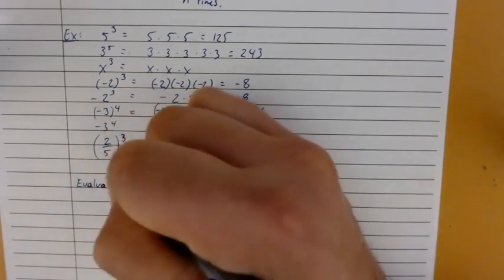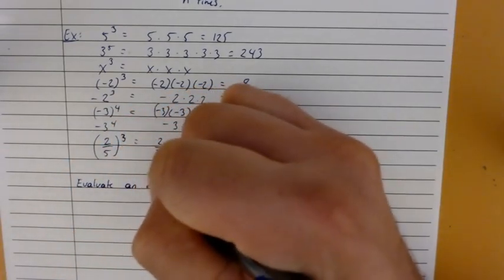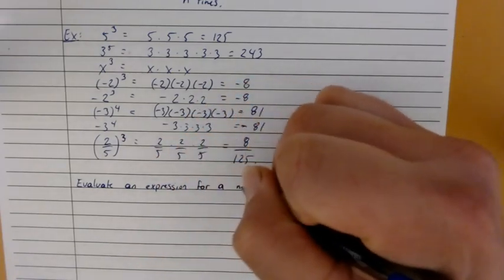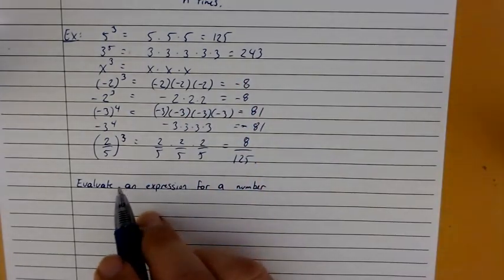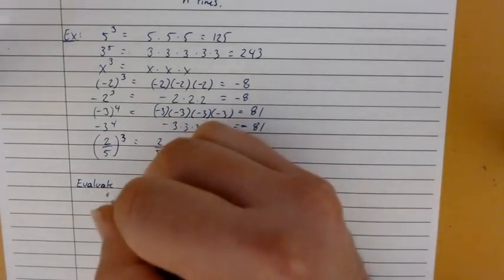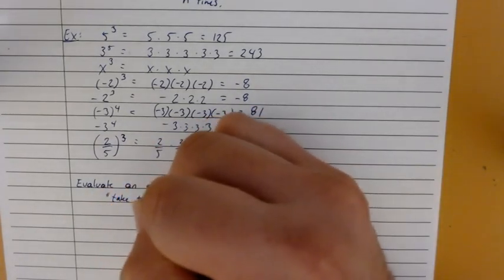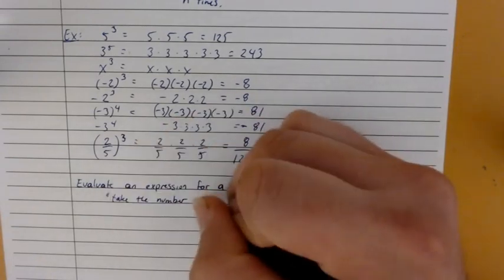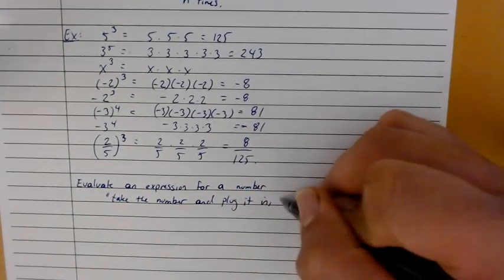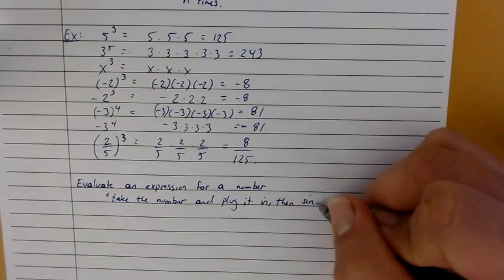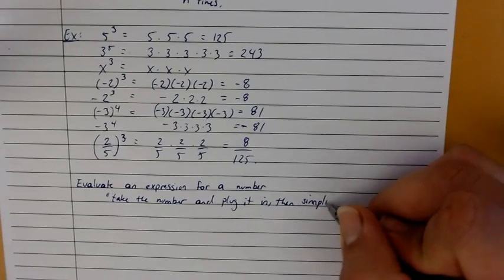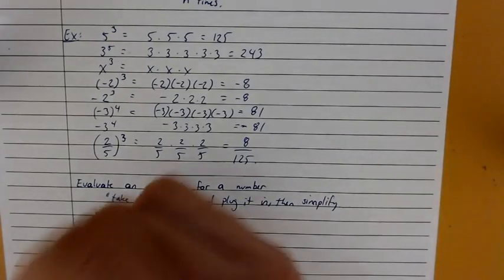When we evaluate an expression for a number, that's the proper way of saying, take the number and plug it in, then simplify. Because of course, once you plug in the number, there may be some operations which you can then take to simplify.